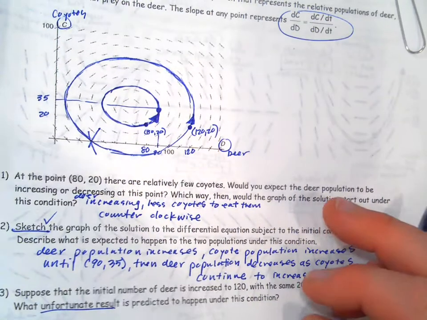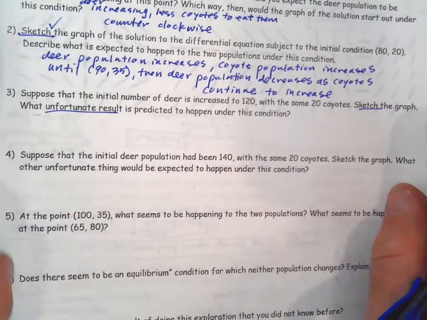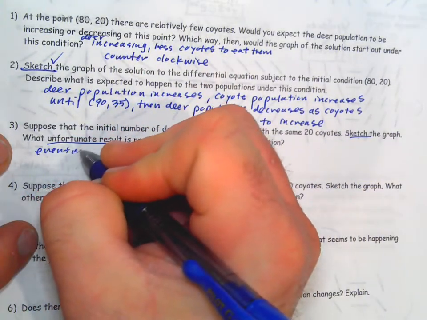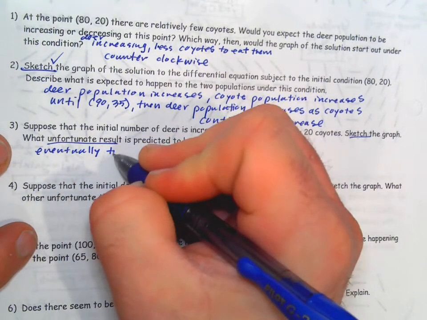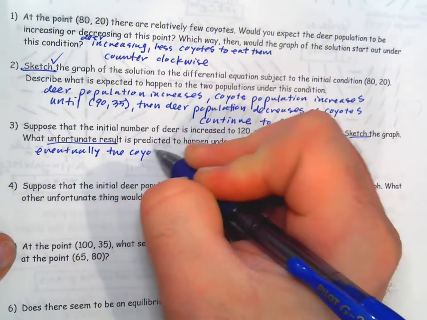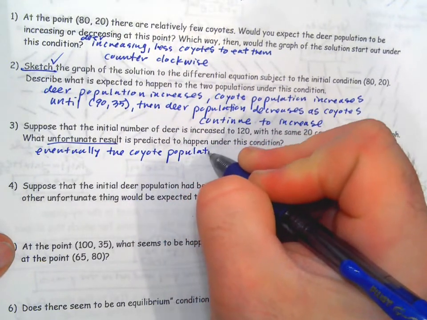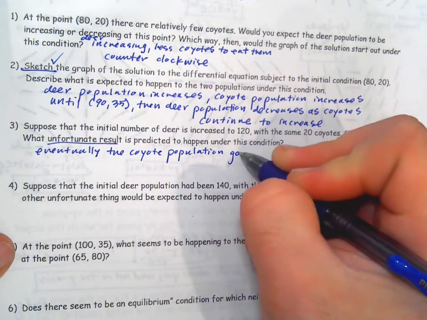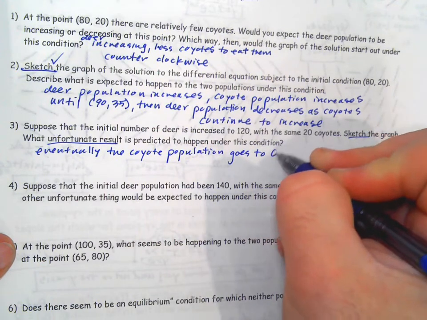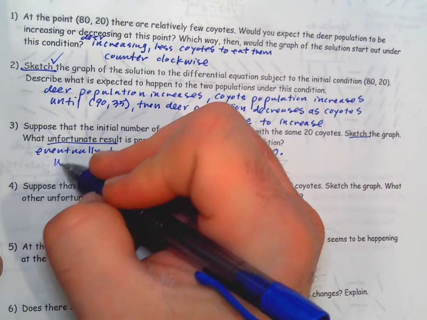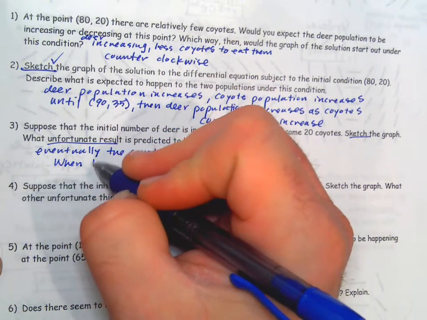So I could say eventually the coyote population goes to 0. There's no coming back.